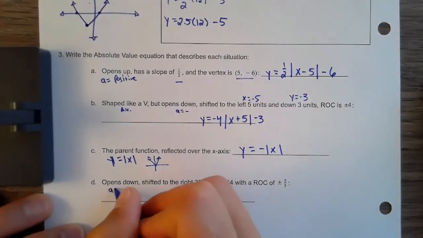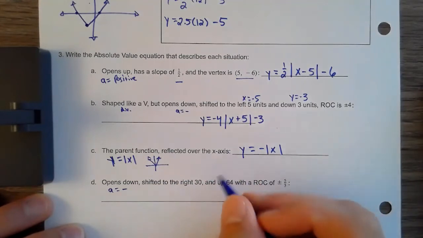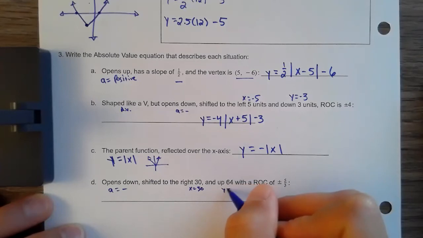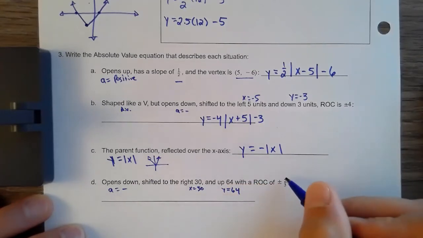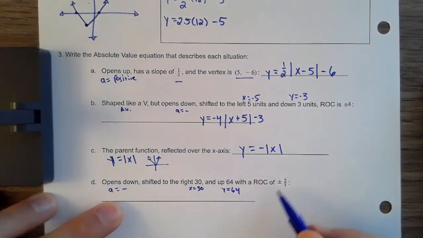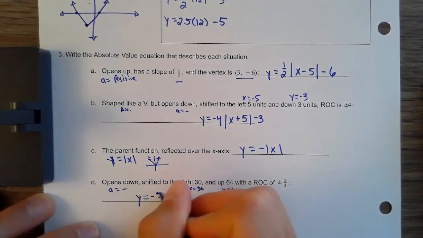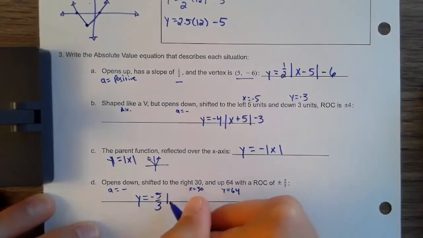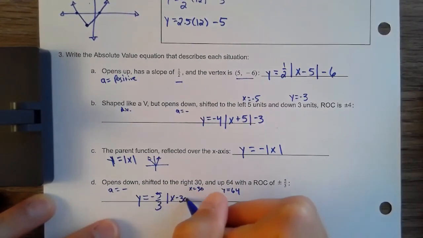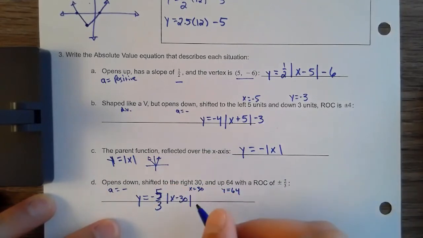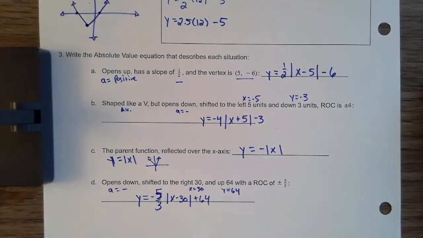Right, opens down, meaning that a is negative, shifted to the right 30. So that means x equals 30, up 64, y is 64. And the rate of change of 5/3, but since it opens down, we're going to use the -5/3. So y equals -5/3, absolute value of x minus 30, switching the sign, and then plus 64. All right, that is all that I have for Unit 3, Lesson 5 on absolute value.